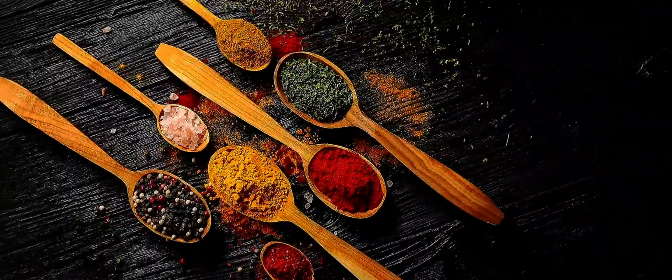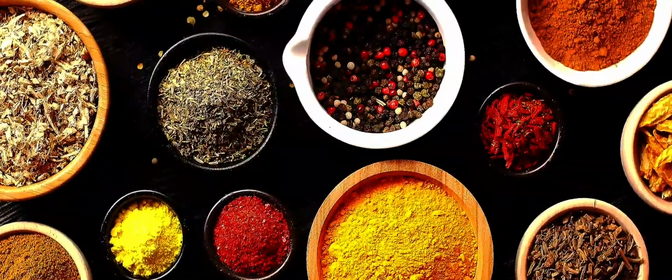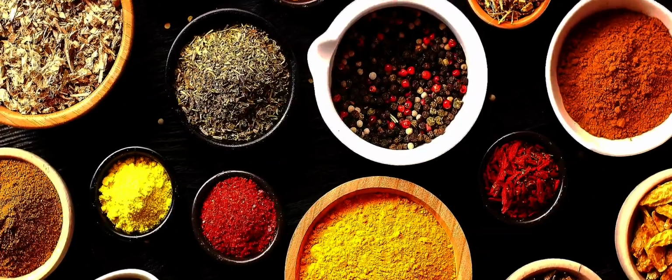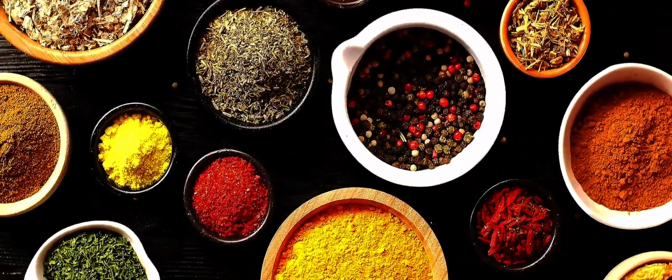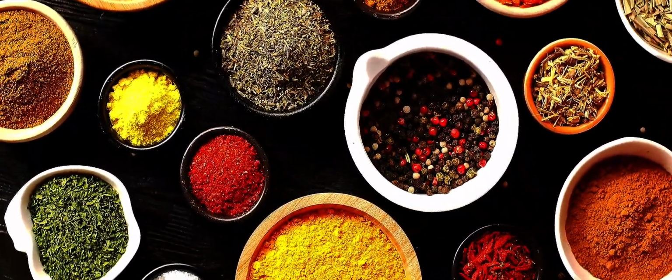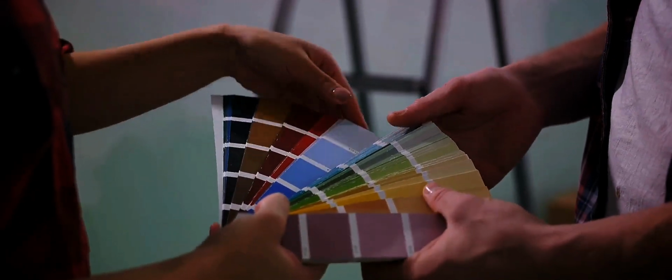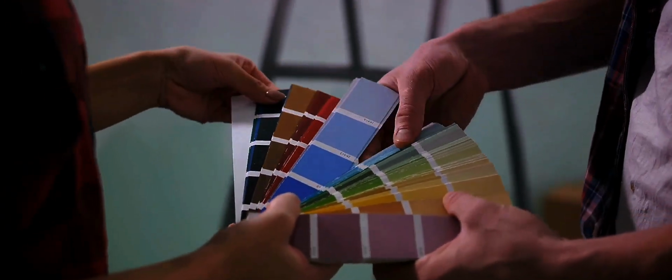Think about it this way. Primary colors are like the original ingredients in a recipe. The secondary colors are the dishes you make using these ingredients, and the tertiary colors, they're like the unique variations of these dishes, each with its own distinct flavor.